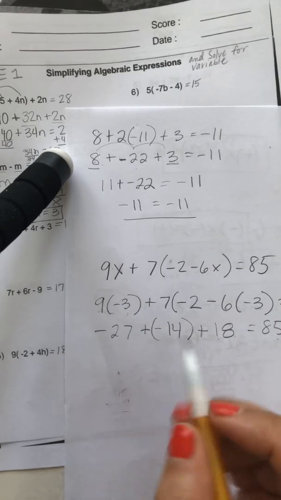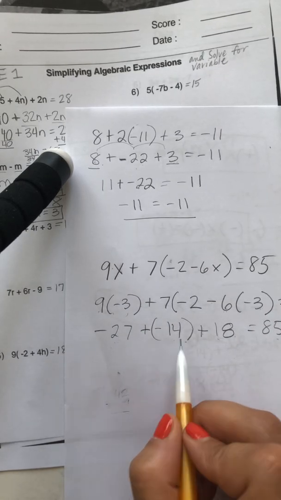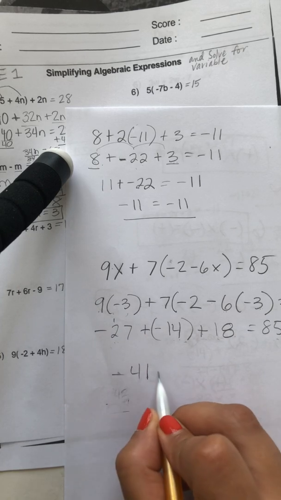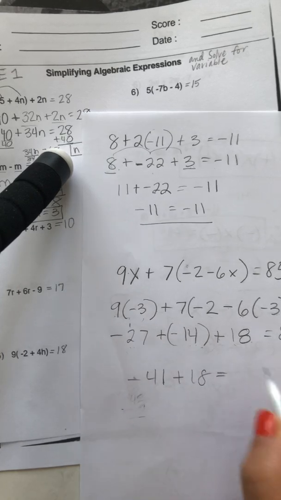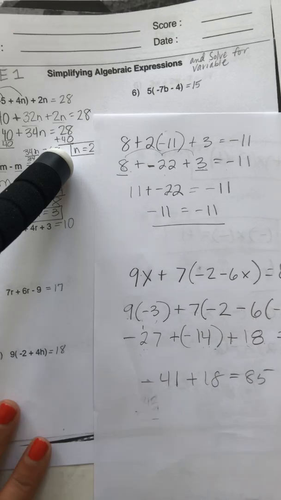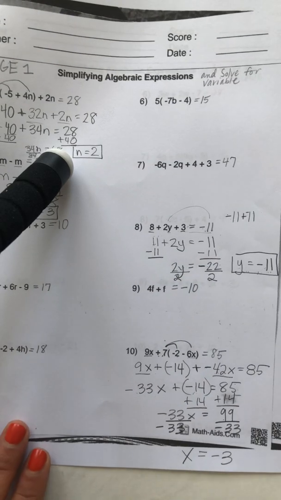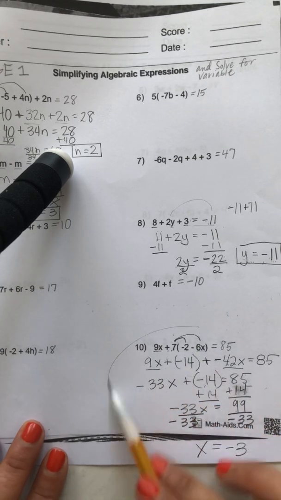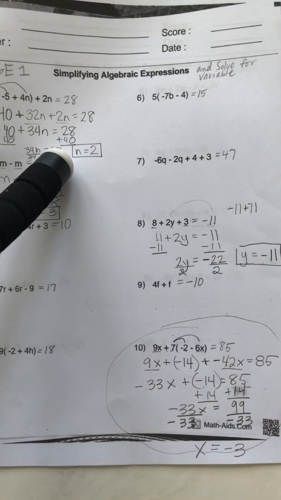All right, so these two together, carry the 1, negative 41 plus 18 does not equal 85. So I must have done something wrong. All right, I'll take a look at that one again and shoot you an email on how I fixed it.